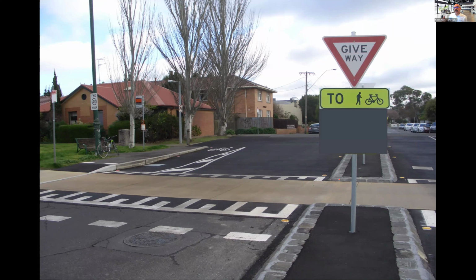What you essentially do is create an intersection, and you give the shared path the priority, and you mark it like a normal intersection, in the sense that you put a give way sign on the road, because the shared path has the priority. There's a supplementary plate there of pedestrians and cyclists, which is really just saying that's who's coming, but it's trying to make it like an intersection.